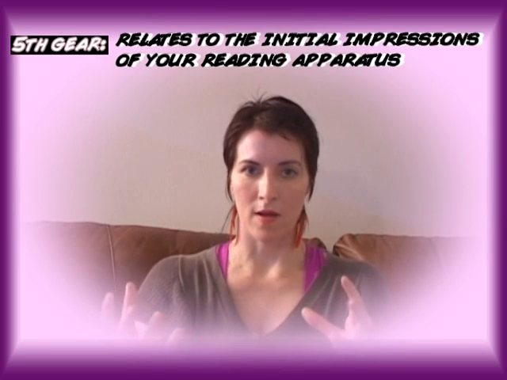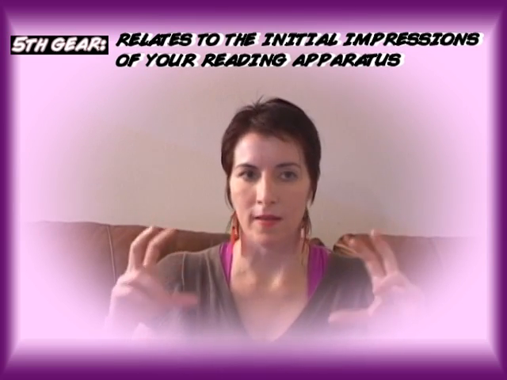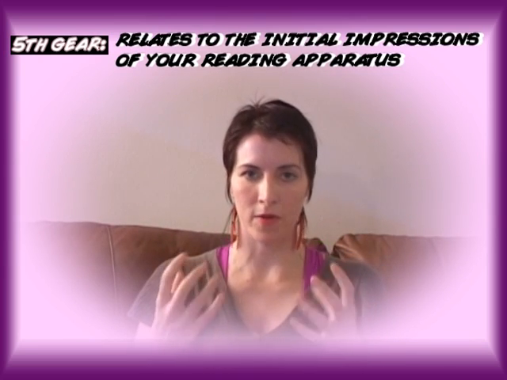Then we get into the highest gear, which is gear 5. Gear 5 is all about how the energy signals, how everything hits you, and so it can be very much an unconscious process at first. It's the most tacit of the gears in reading. So it's about how someone hits you and your state of mind also as you're reading that person.